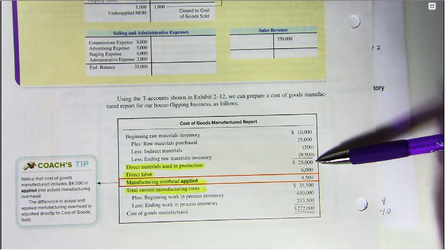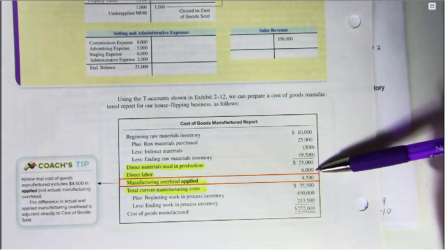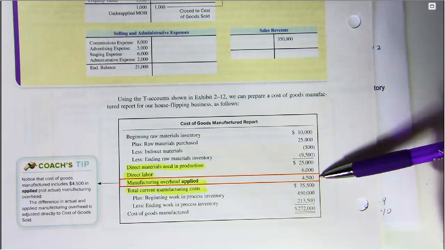Next, we add in direct labor, and that amount is easy to calculate because we can look at our time tickets, and that should not be an issue at all. Same thing with our manufacturing overhead applied. We can look at our manufacturing overhead account for that.